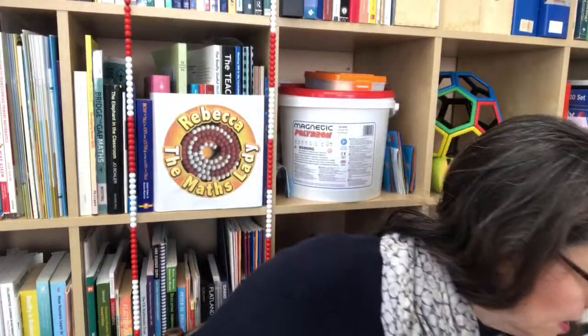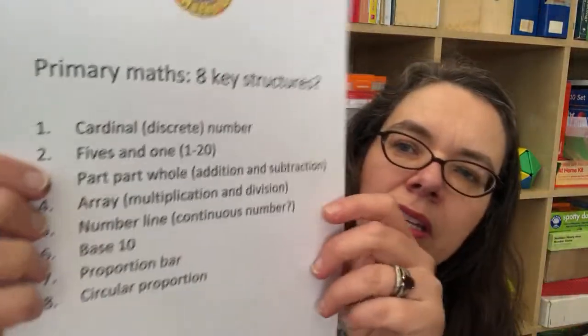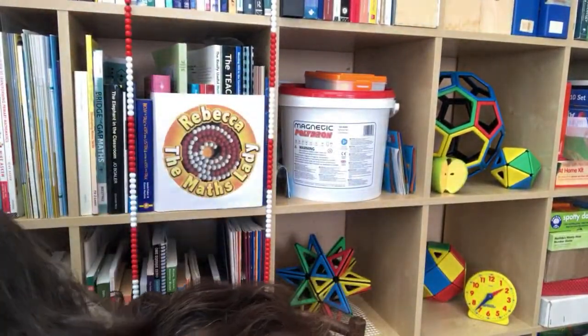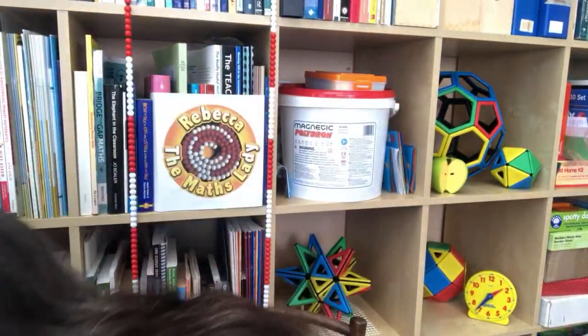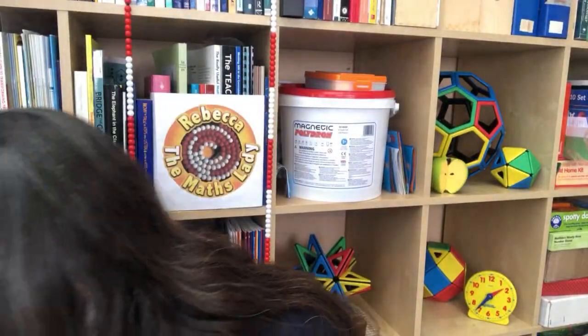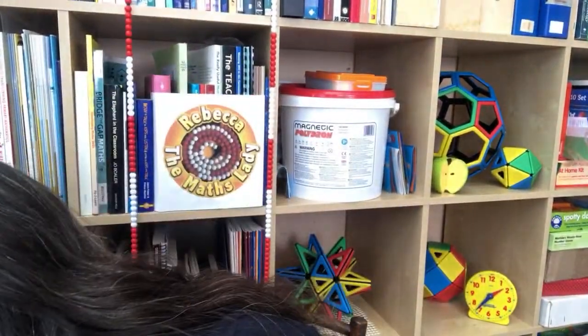Number 6 here is base 10, and there are lots of representations of base 10. We've got, of course, the classic Deans, that everyone knows, but we've also got place value counters, and we have arrow cards, and then there's all the sort of hybrid representations.